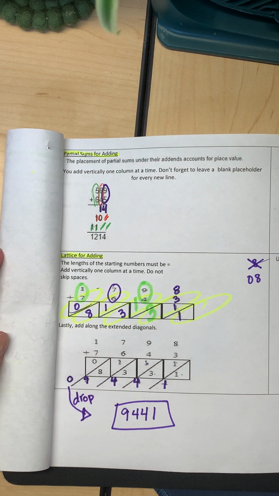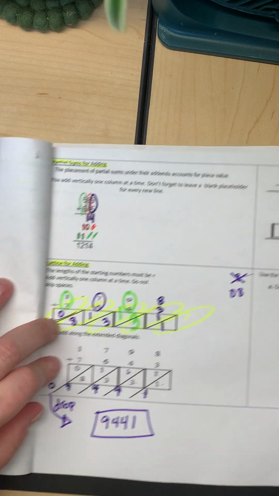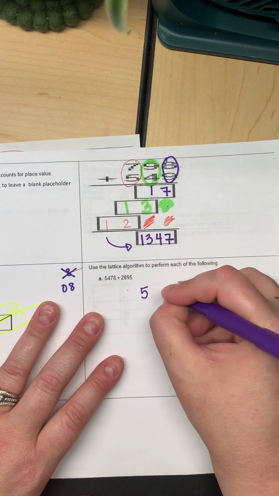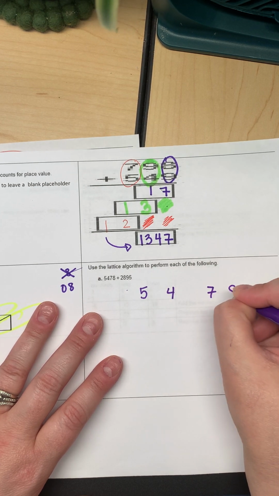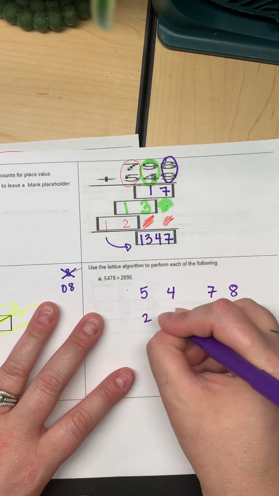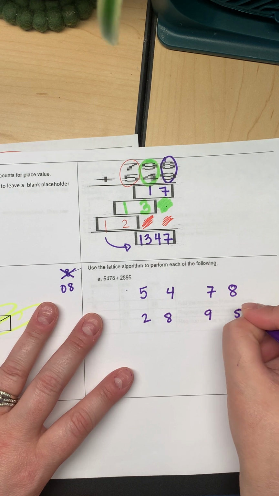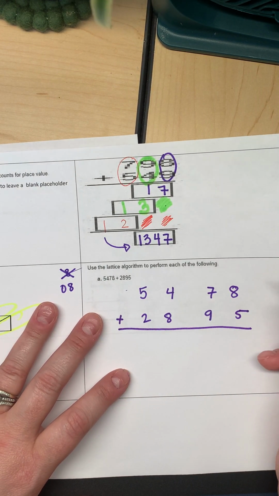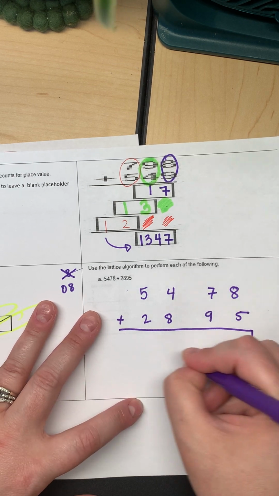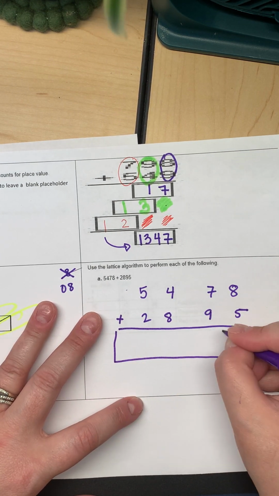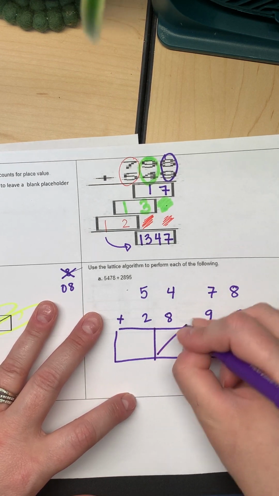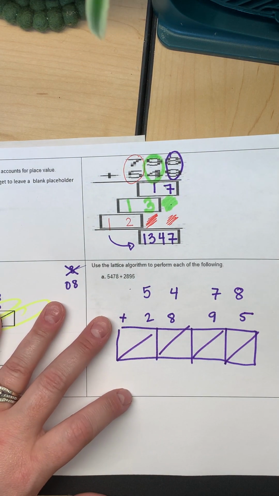Okay, let's do one where we have to draw it ourselves. Okay, so 5478. Let me go ahead and put it on top of each other. 2895. Draw some boxes. I think I got it. Okay, now let's add up and down.